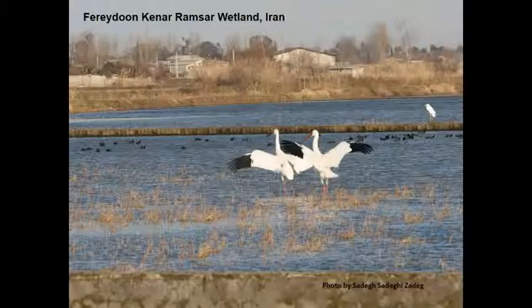Okay, so that's an example of a Ramsar wetland. Let's mention another one. This is the Fereydunkenar Ramsar wetland in Iran.